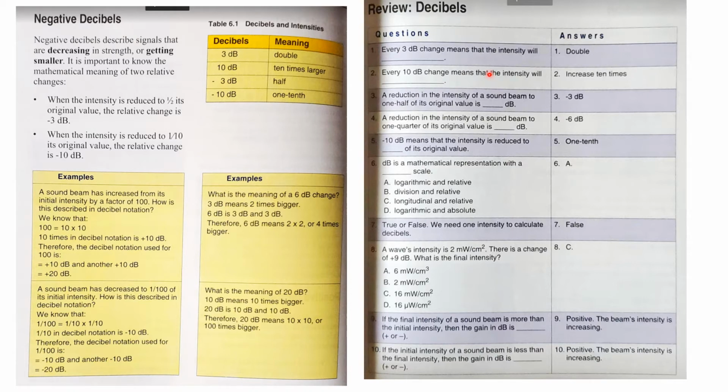Here are some review questions that are actually taken from certification exams, and so we'll go over those. Every 3 dB change means that the intensity will double. Every 10 dB change means the intensity will increase 10 times. A reduction in the intensity of a sound beam to 1/2 its original value is minus 3 dB.